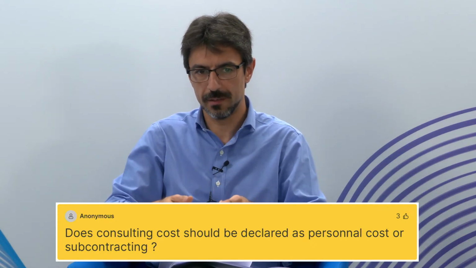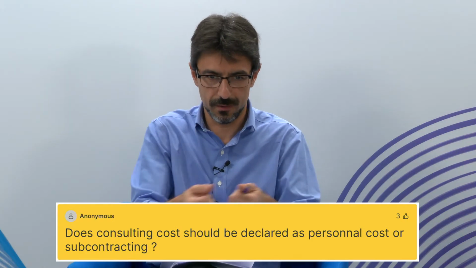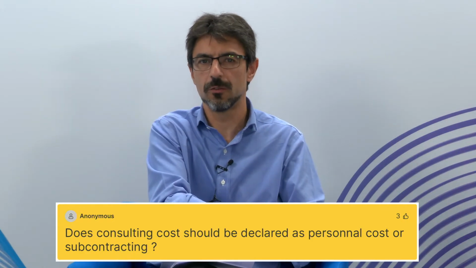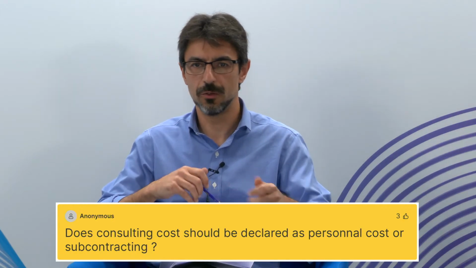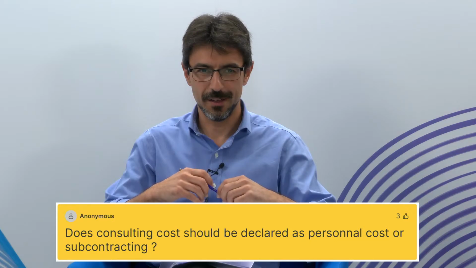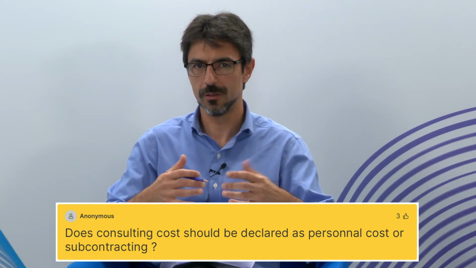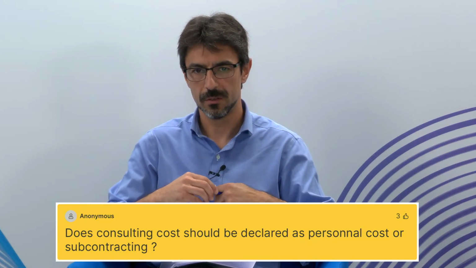So it depends on this assessment, person by person. Is the person fulfilling the conditions of Article 6.2a.2 or not? And if not, we go into subcontracting. So there is no unique reply because it depends on each specific situation.